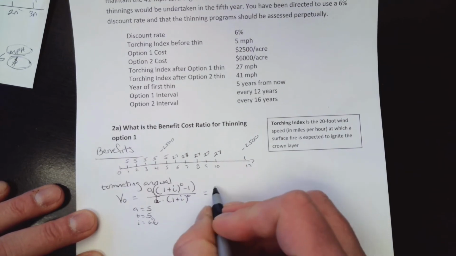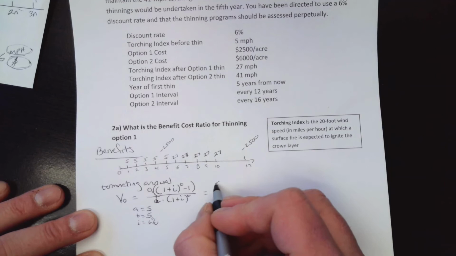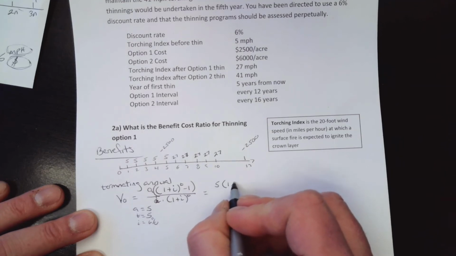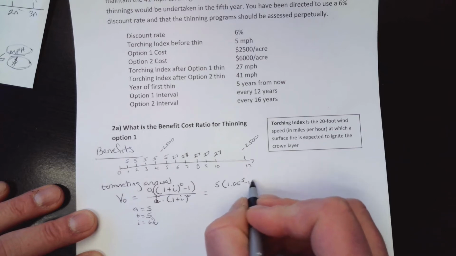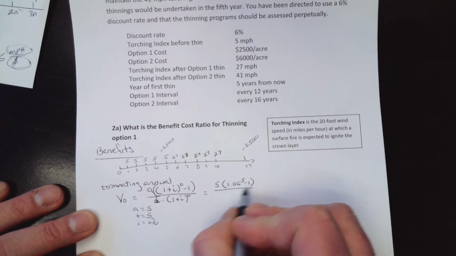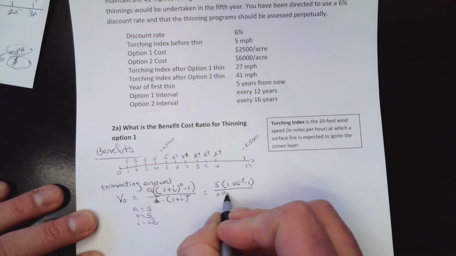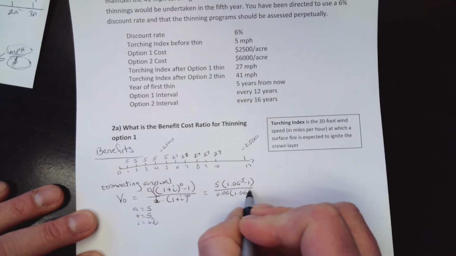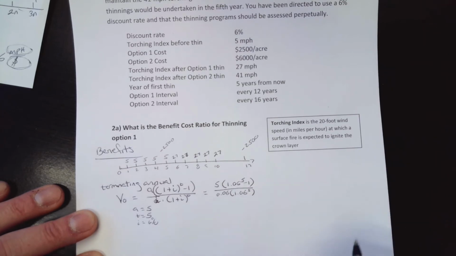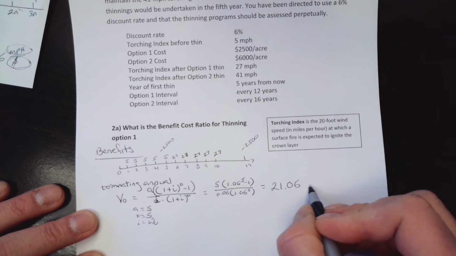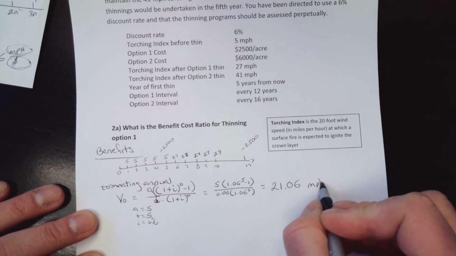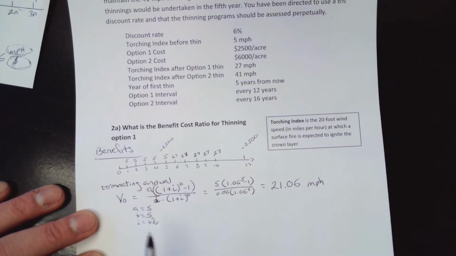And so I can do that with it plugged in at 1.06 to the 5 minus 1 over 0.06 times 1.06 to the 5. And if I did that right, I'm going to get 2106 miles per hour wind speed. So that's these first 5.